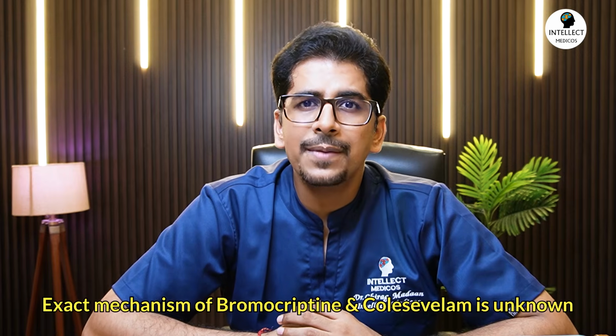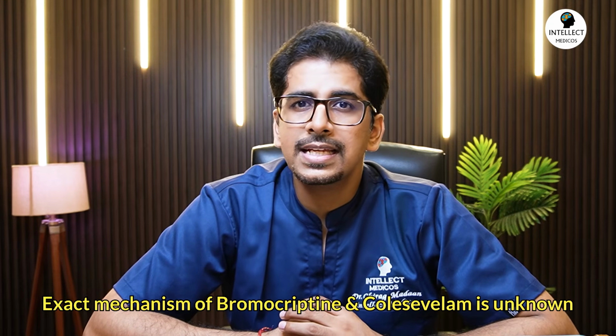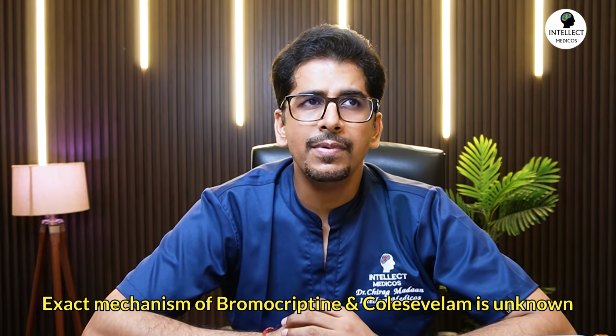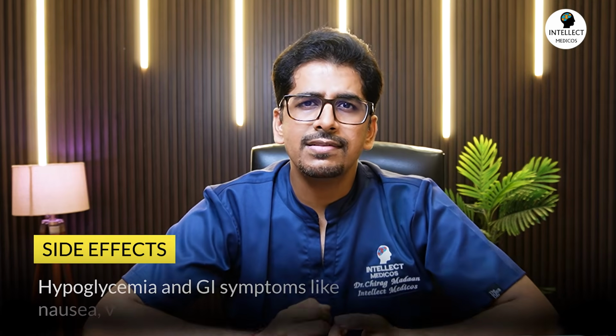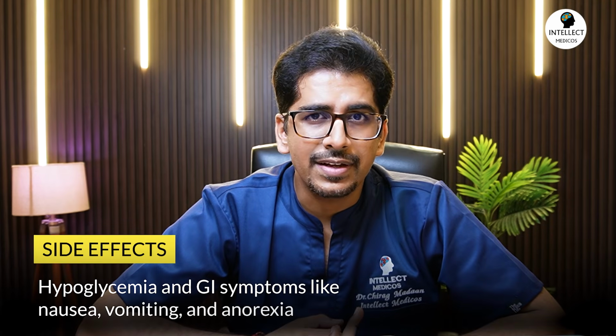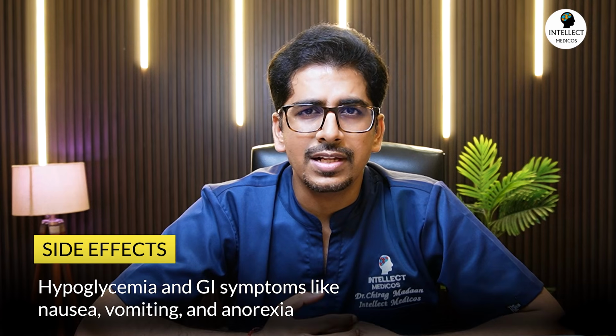Whereas if we talk about bromocriptine and colesevelam, we do not know the exact mechanism of how they cause a decrease in glucose levels, right? But colesevelam is a bile acid sequestrant and also it reduces the cholesterol levels. The side effects of all these three are mainly GI side effects, right? Having nausea and flatulence and all those things.